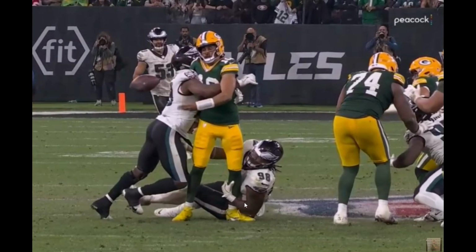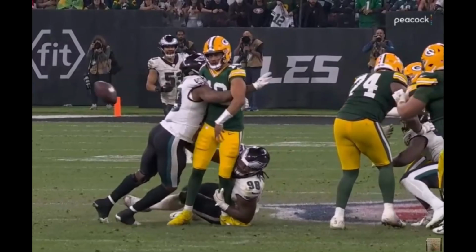So what we want to look at is number 98 for the Eagles. He is forcing Jordan Love's knee forward and medially this way. So it's a force from the outside. It's a lateral force forcing his knee to the inside. We'll advance it just a bit, and here we can see how his ankle and his hip are lined up, and now his knee is now towards the middle.